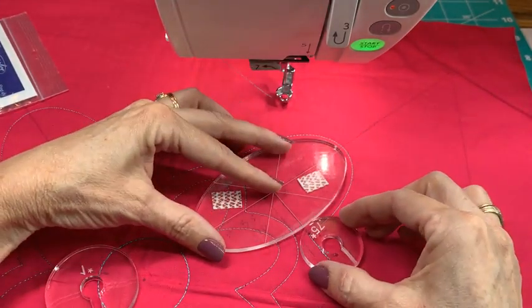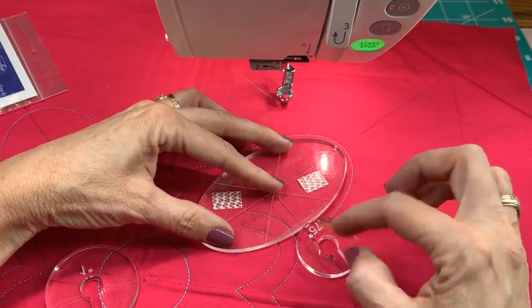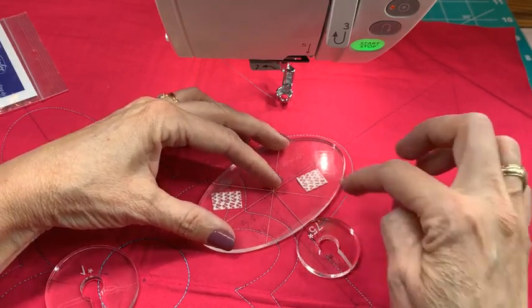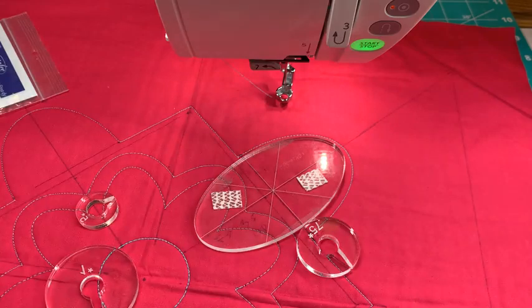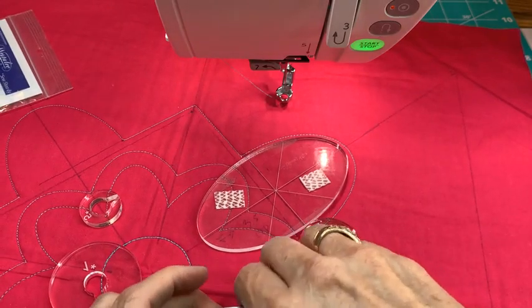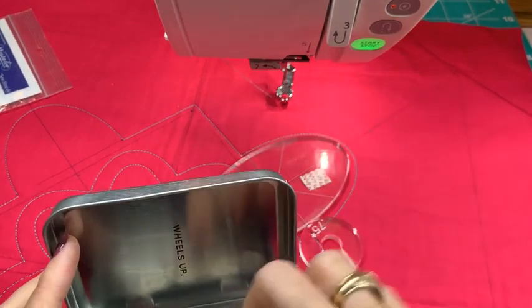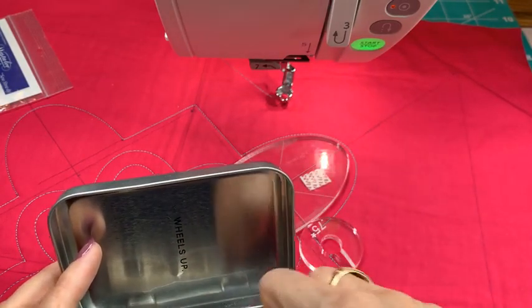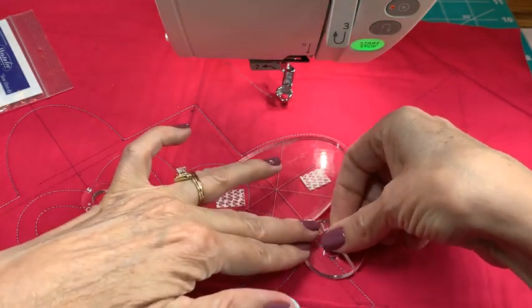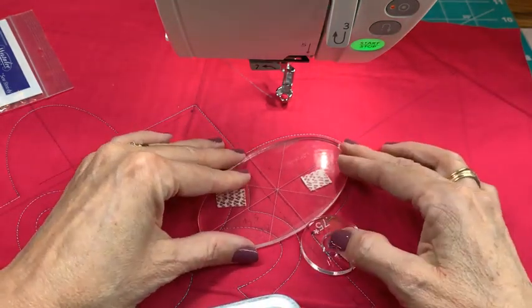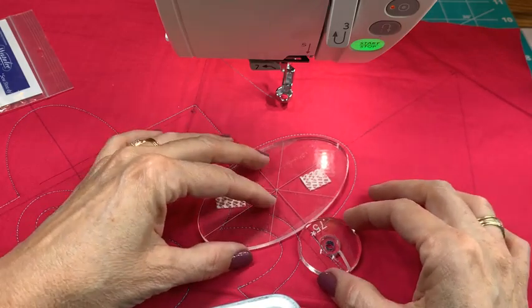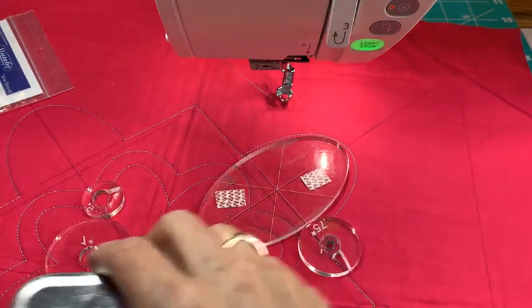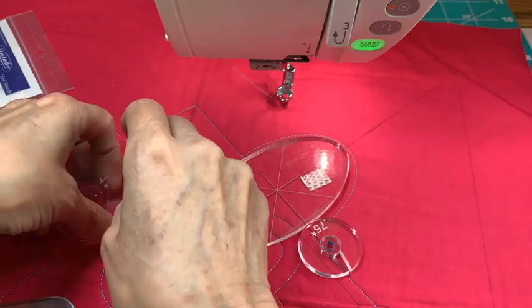So I can just put this on, and what I can see right away when I align this, if I use my stitching line discs, I can decide how much of an echo I want. So let me get that back out, and I'll show you how you can put that inside of your little echo guide like that. So if this is what I want to sew, I can line that up just like that. Let me move some of these out of the way.